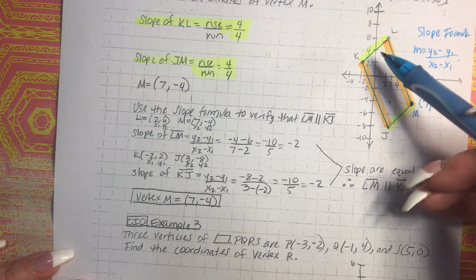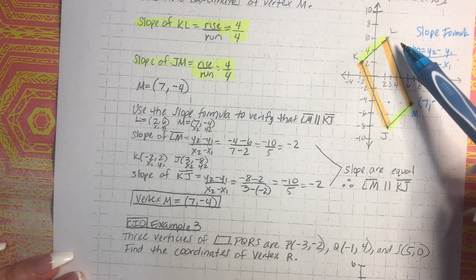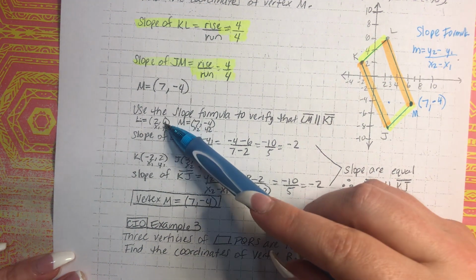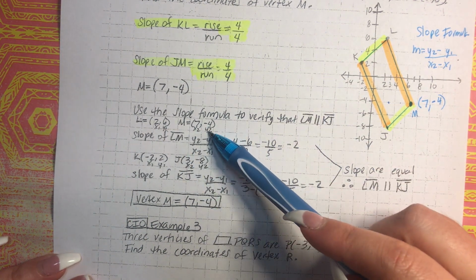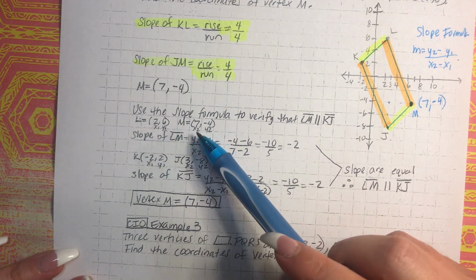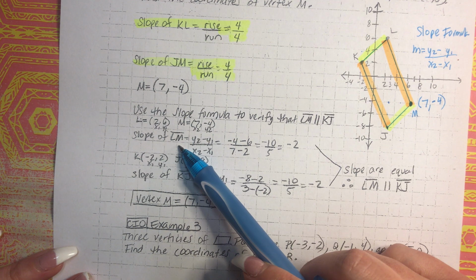First, we're going to find the slope of LM. L is (2, 6) and M is (7, -4). This is our x1, y1, and this is our x2, y2.